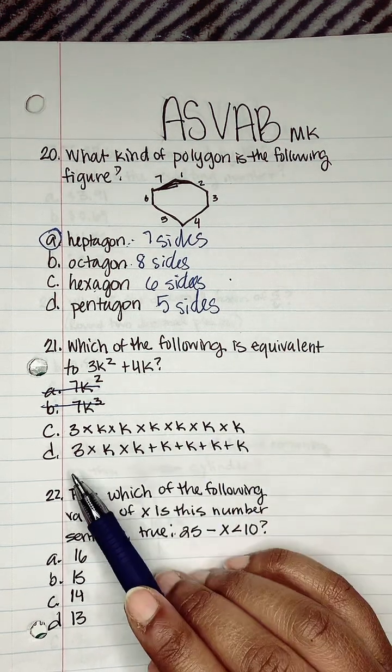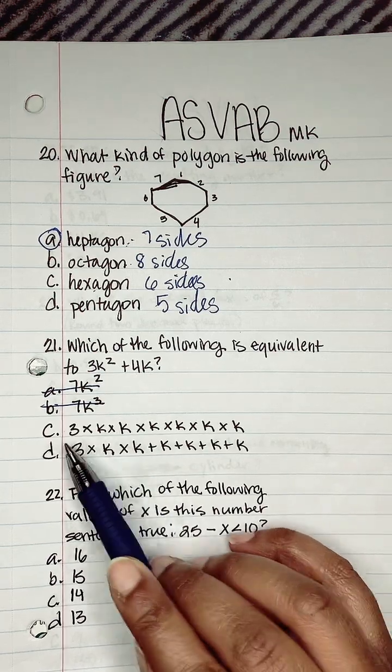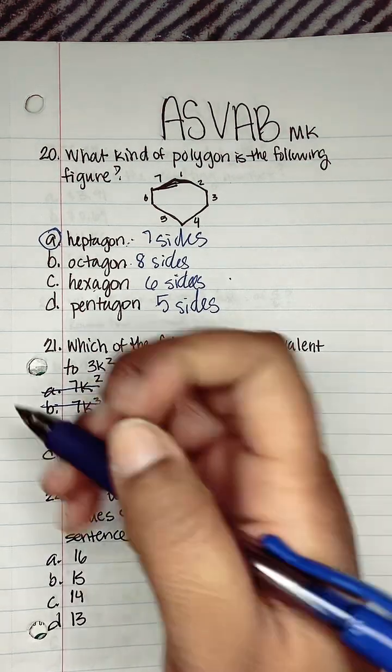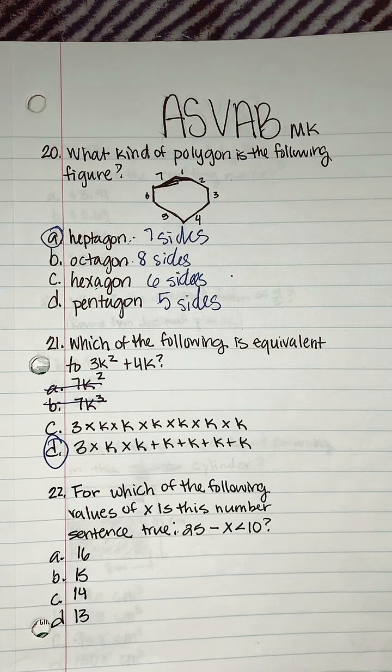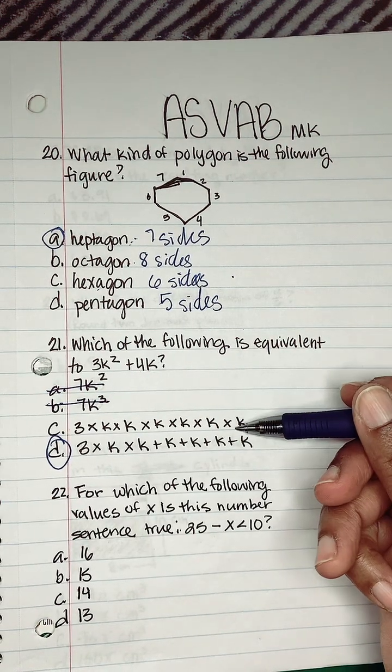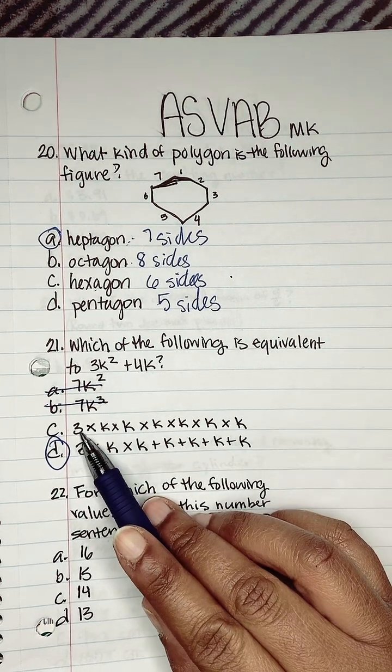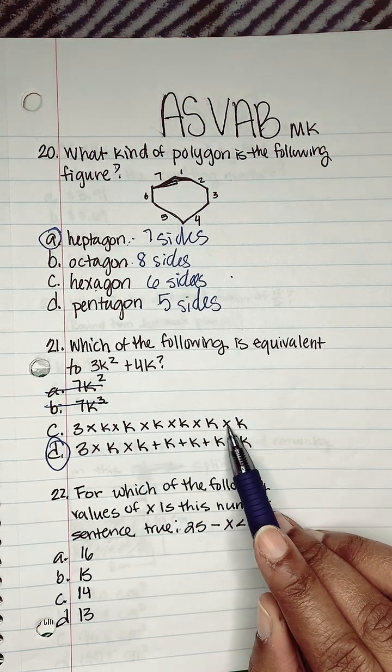But let's break down C first, because you guys are right on the D. It is D. But let me explain why C is not right. So we see how it's all multiplication between here.